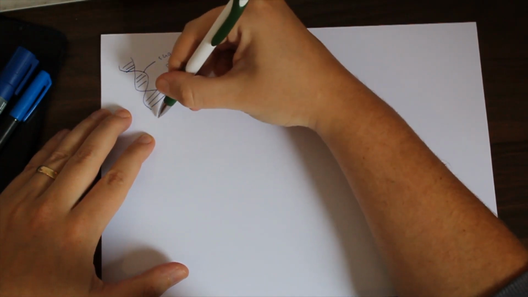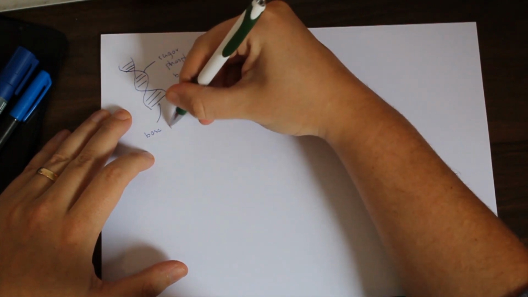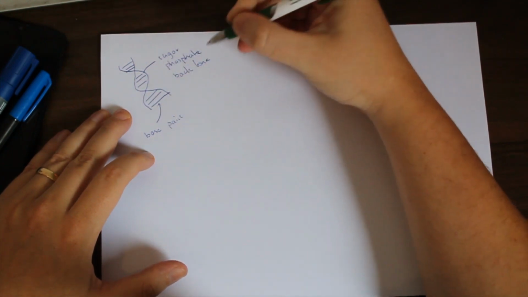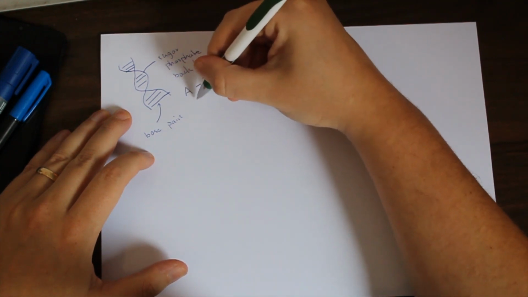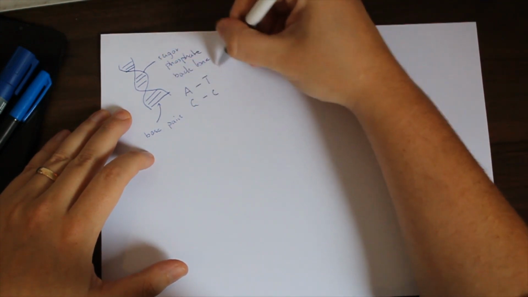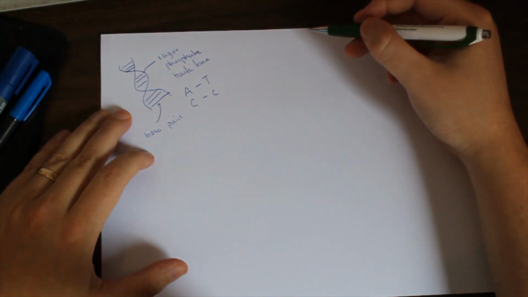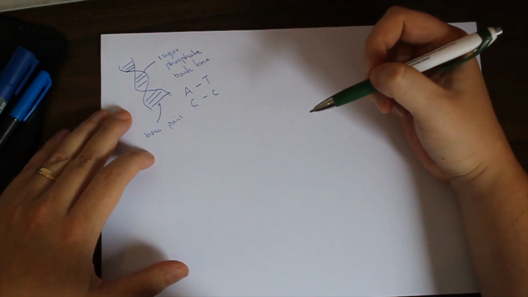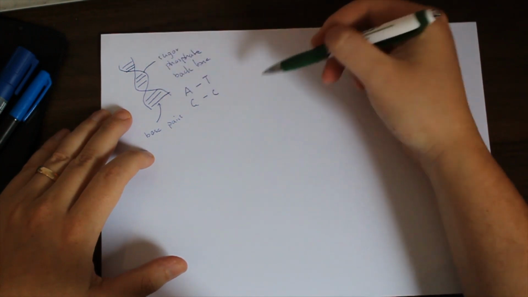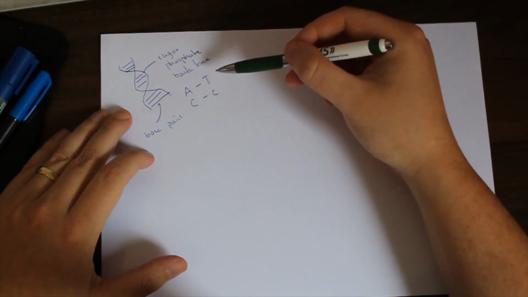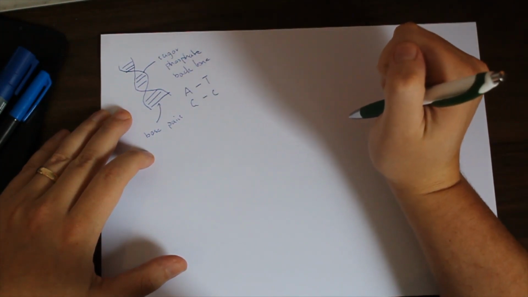and what would make the rungs of the ladder or of our double helix are our base pairs. Now base pairs are A and T, G and C. Now this is our base pair rule. T and A will only pair together, G and C will only pair together. Okay. If not, we get something we're going to talk about in a later video, but we won't touch on that now. These do have names, but for our level, you only really need to know A, T, G and C, and we're going to leave it there.